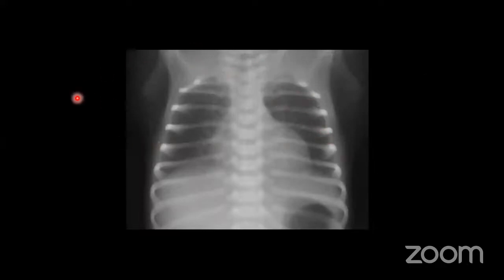This I have shown you, a typical X-ray picture of the older child, and this is the typical X-ray picture of a neonate. Ribs will look horizontal, not bucket-handle like. So this is the normal disposition of the ribs in a normal neonatal X-ray.